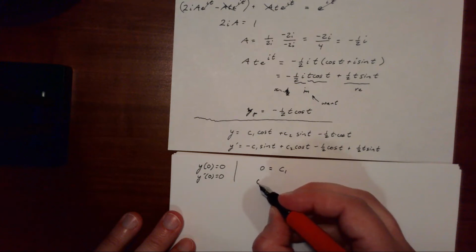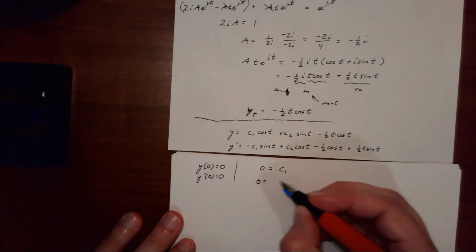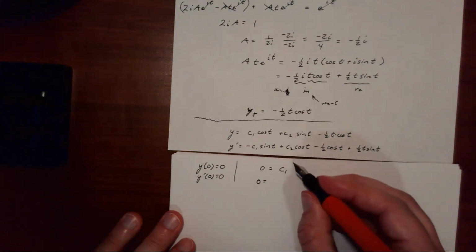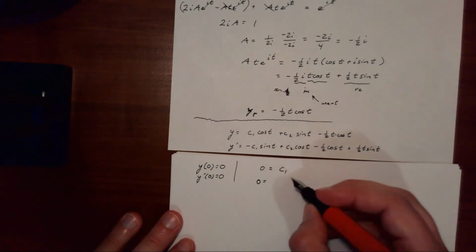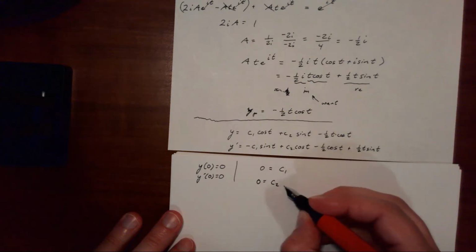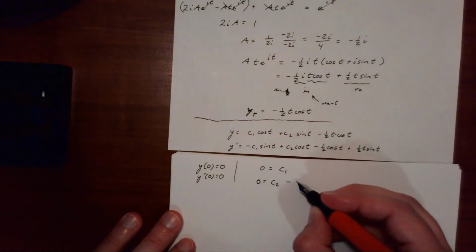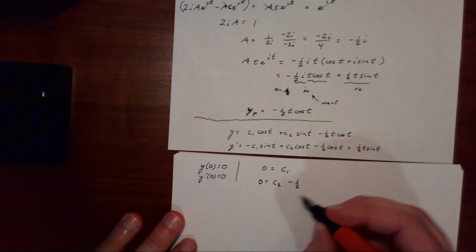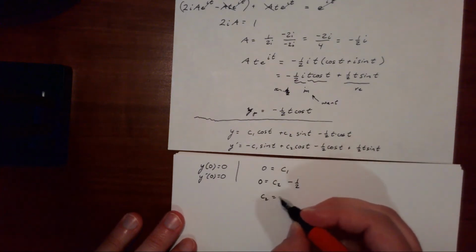As for this one, y prime of 0 equals negative c1. It's not going to be anything. We're going to have c2 minus 1/2 plus 0. So then c2 equals 1/2.